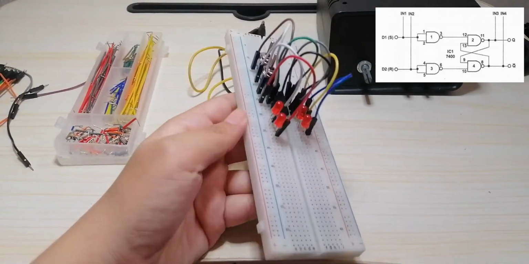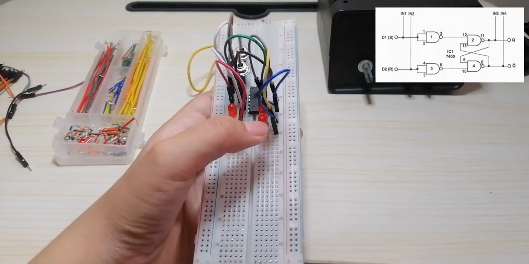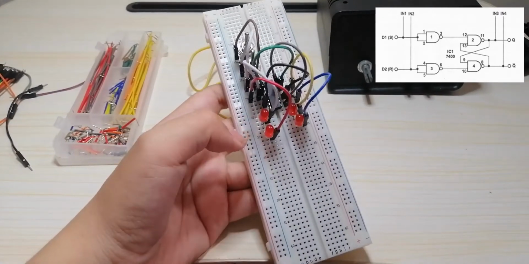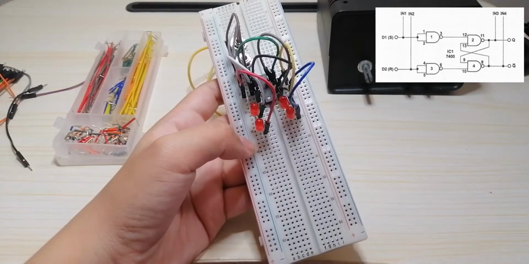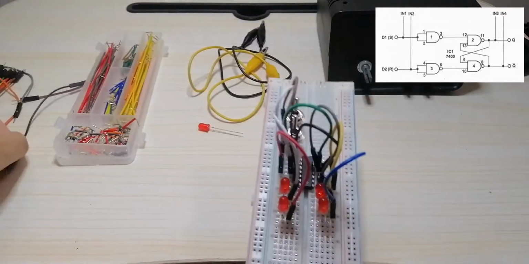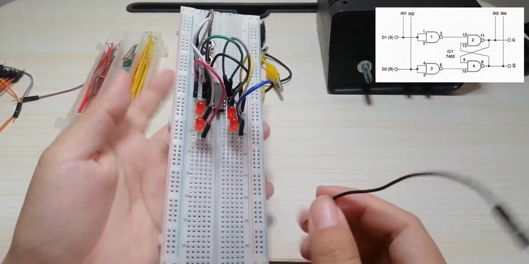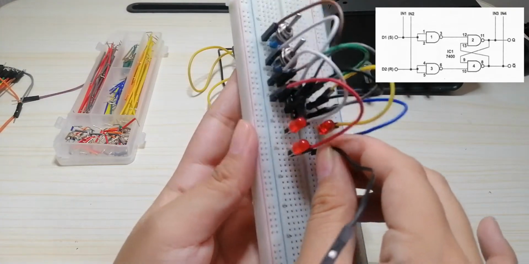So the negative side of our LED is connected to the negative side of our breadboard, which is our ground. So we will connect this. So this is the negative side of our LED.